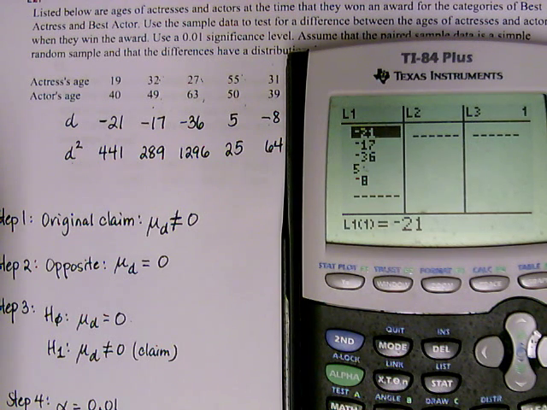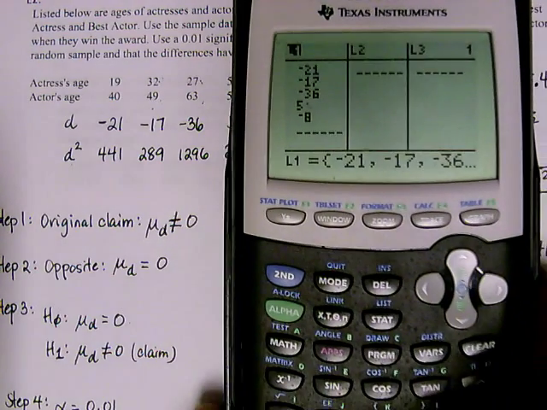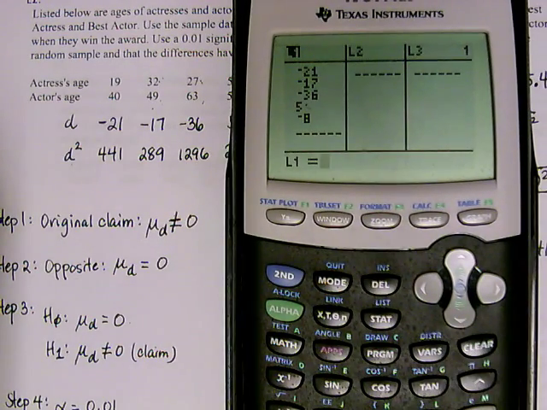Now if you have any data values in your L1, what you want to do here is press your up arrow key to highlight L1, and then press the button that says clear, and press the button at the very bottom that says enter. What that will do, it will clear out all those data values in L1.